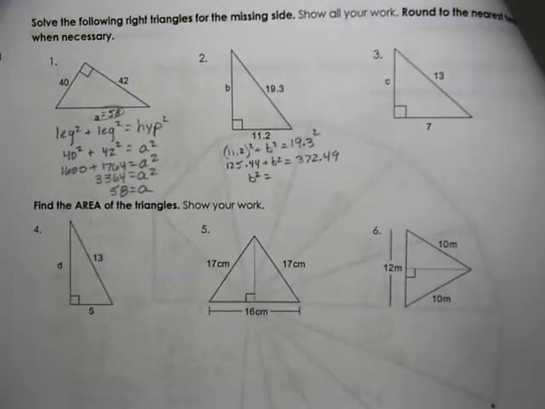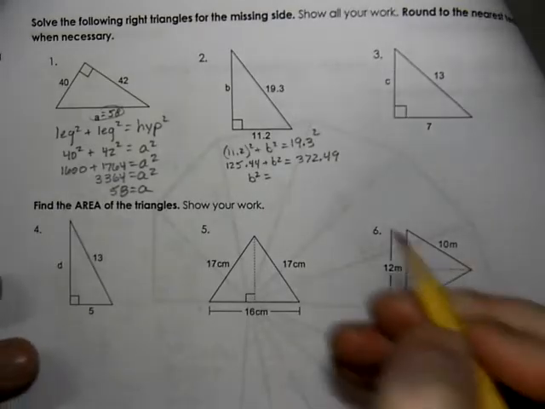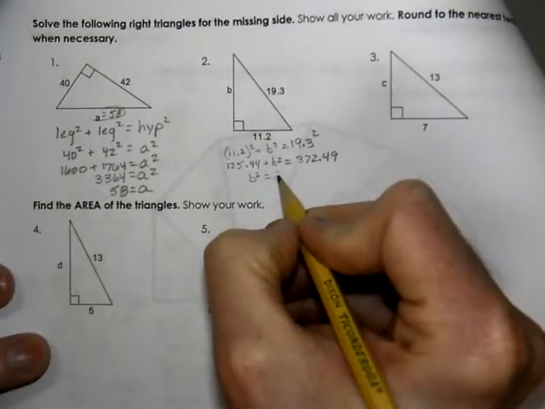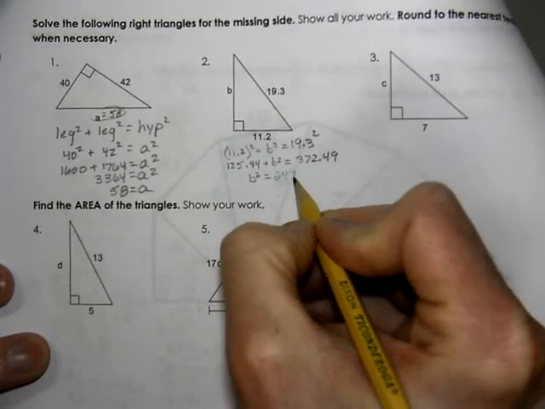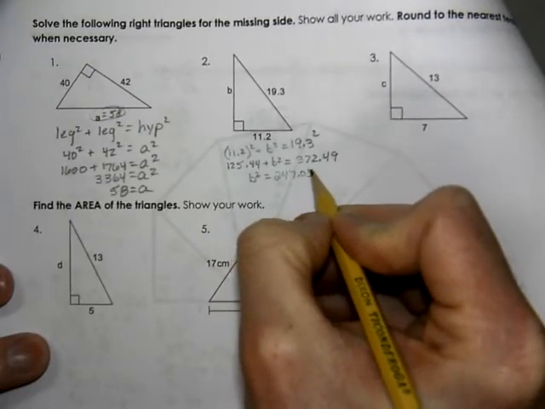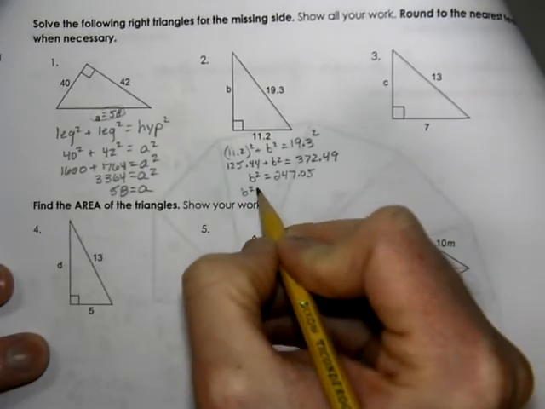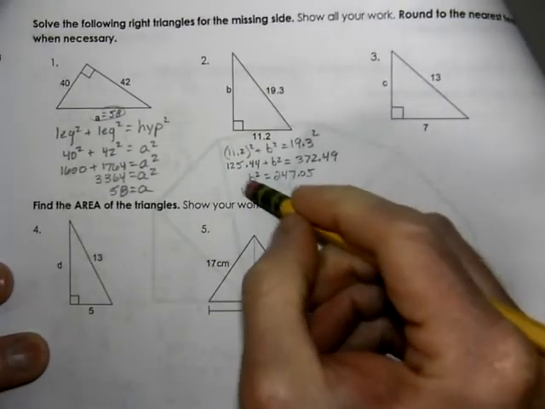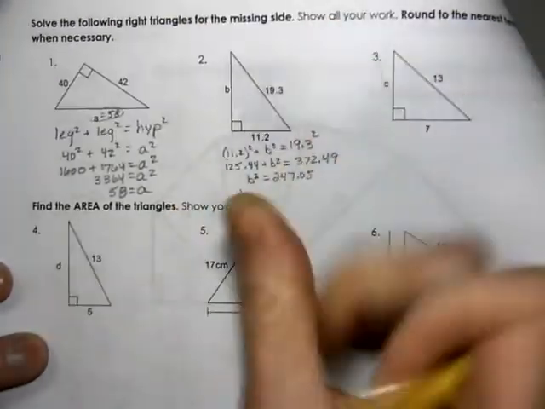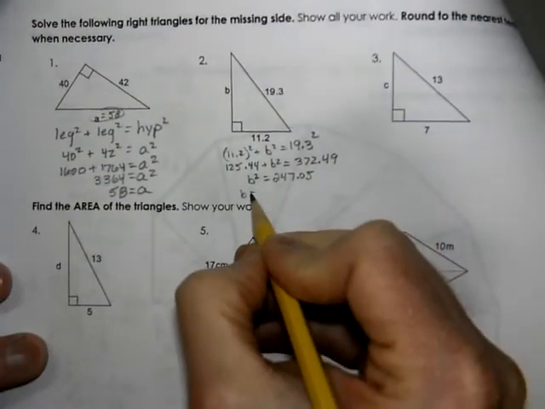the 125.44 across. And we take the square root of that. Taking the square root gets rid of the square with the b.